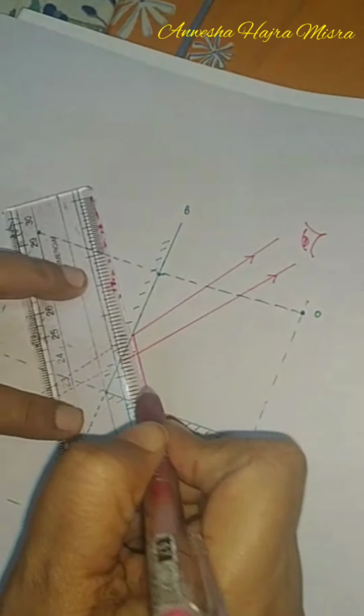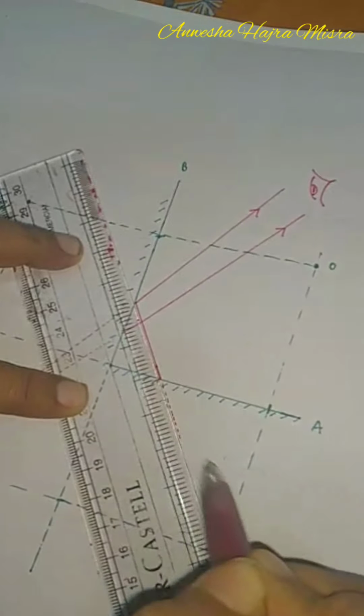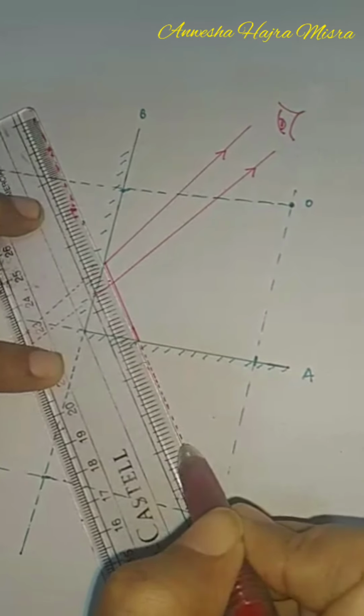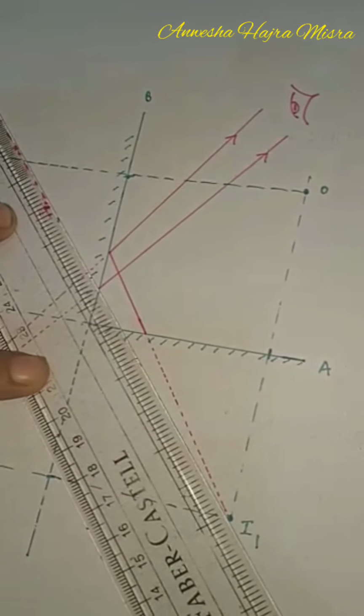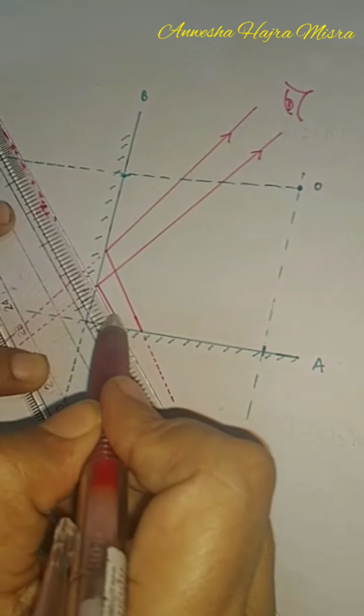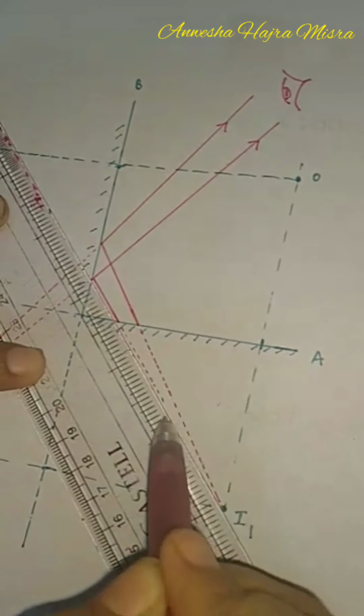In front of the mirror will be solid, behind the mirror will be dotted. In front of the mirror will be solid. Behind the mirror, draw dotted lines. It will go to I1.